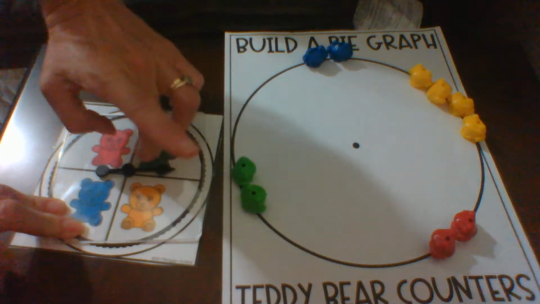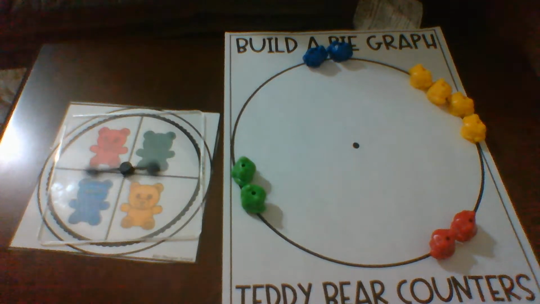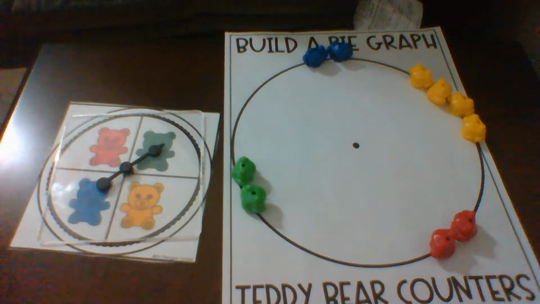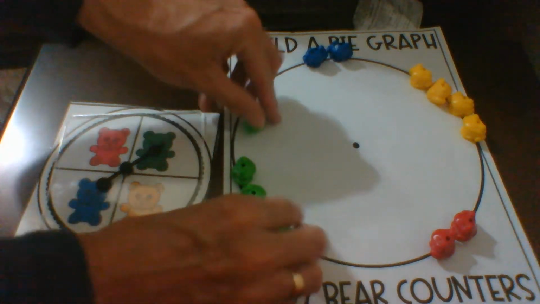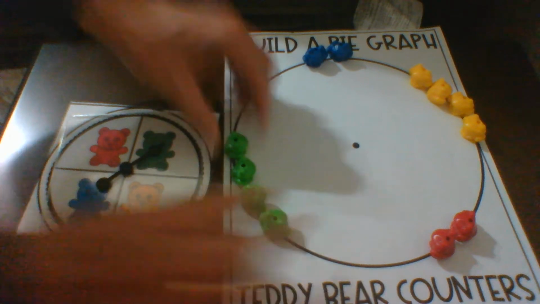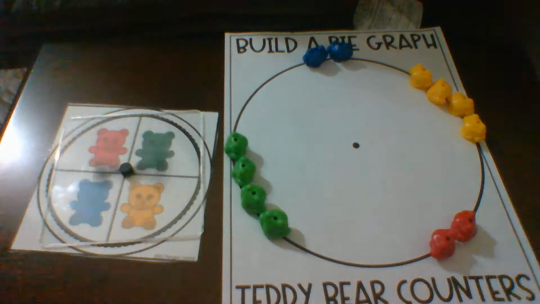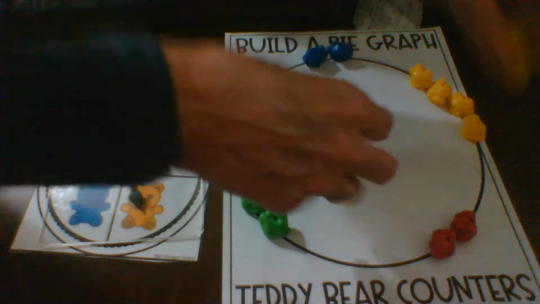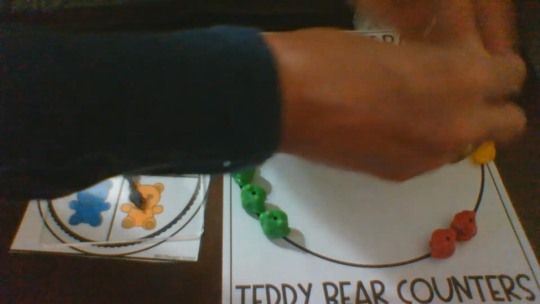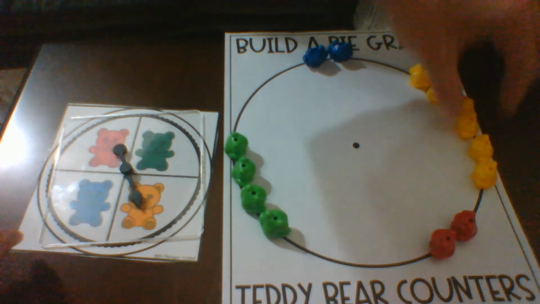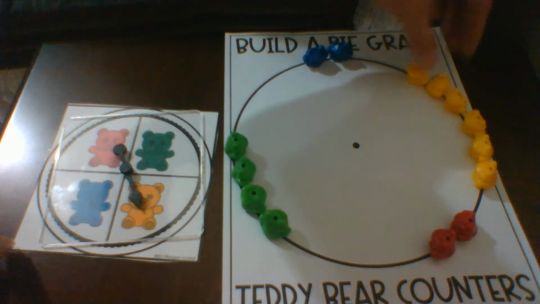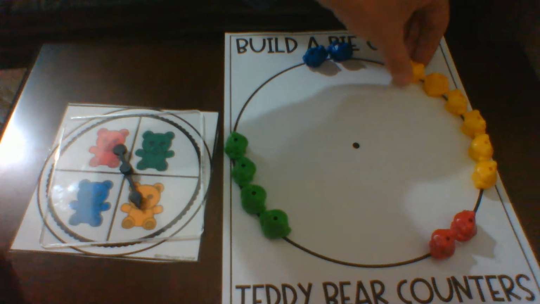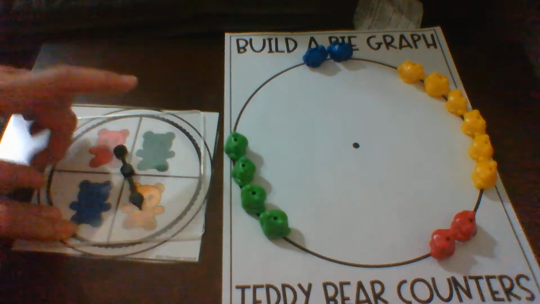1, 2, 3, kick. Ah, green again. It was slow to start. Let's see. 1, 2, 3, kick. Yellow. More yellow frogs. Ribbit, ribbit. All right. So far, what's the most? Yeah, 1, 2, 3.